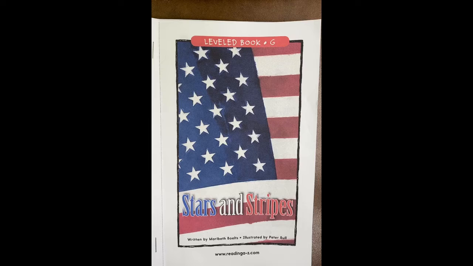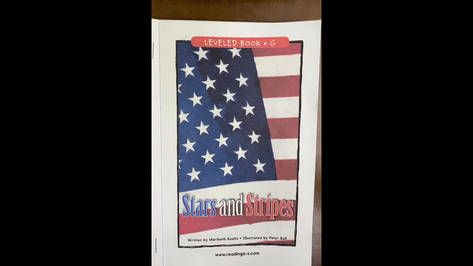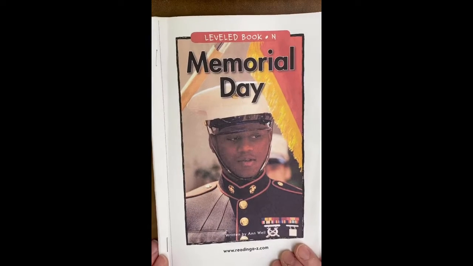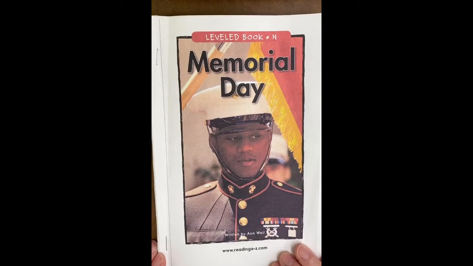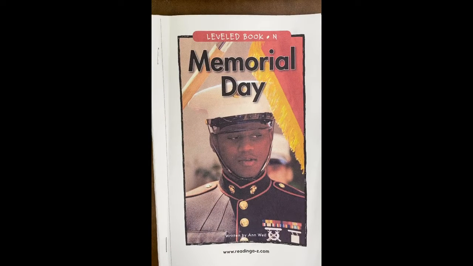We read our book, Stars and Stripes, about the story of the American flag and how it came to have our 50 stars and our 13 stripes. Next, we're going to read a story that talks about a holiday that's coming up this weekend. It's called Memorial Day. So we are going to talk about how we can use our stars and stripes to honor those who have fought for our country.